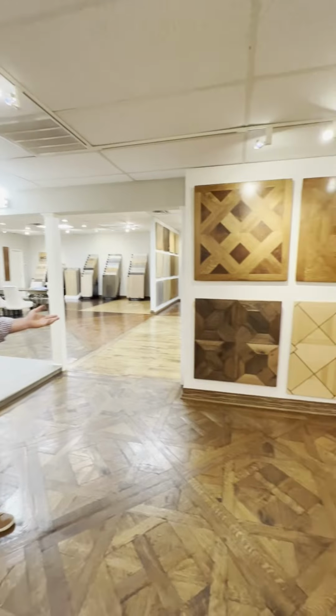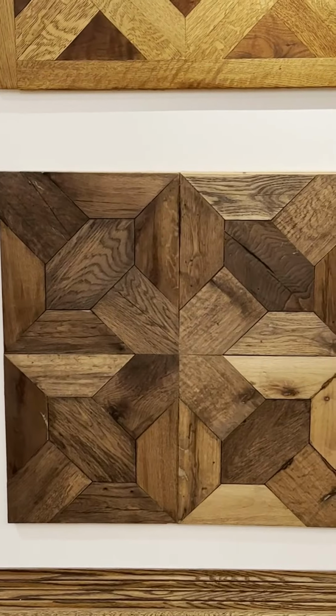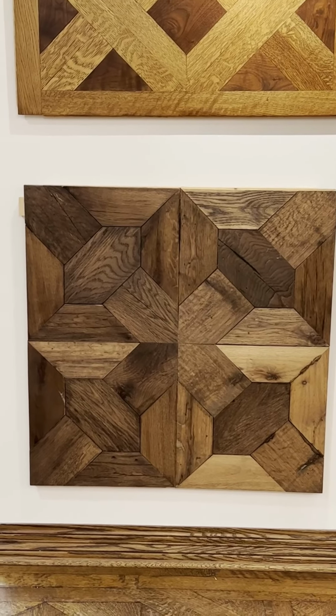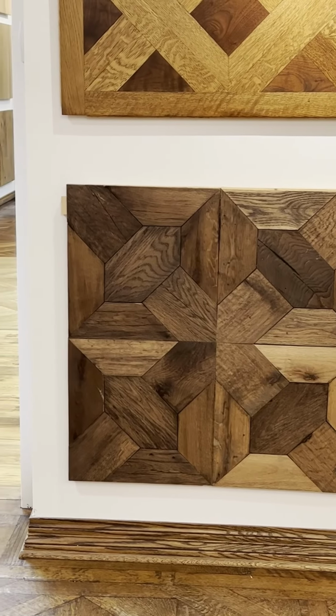You can do all kinds of stuff with it, as far as color, and you can sand it smooth. You'll see a lot of contemporary houses that have reclaimed floors with a very smooth finish, but it's kind of a rustic look with a contemporary surrounding, like French reclaimed oak, but that's getting harder and harder to source as well. So most of the stuff is going to be domestic reclaimed wood.